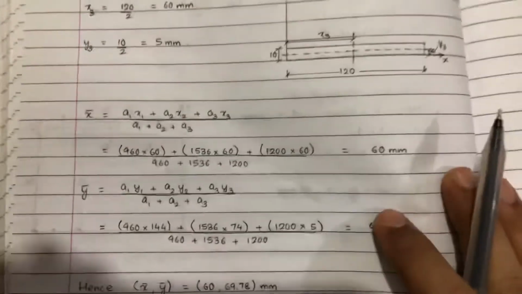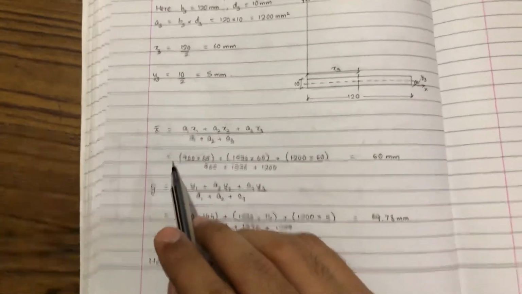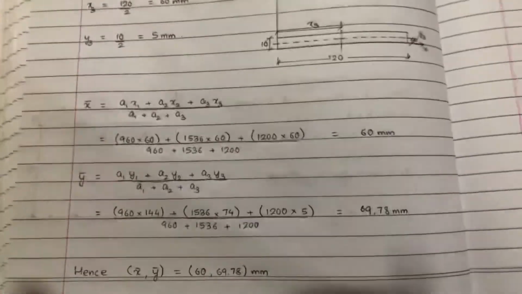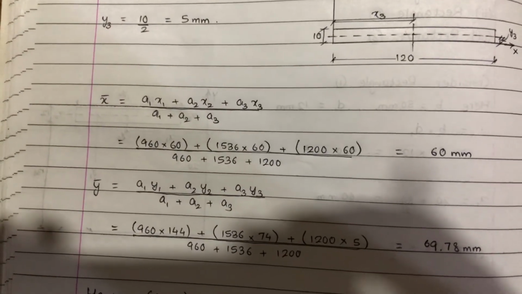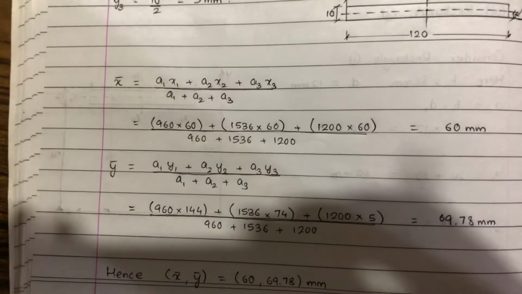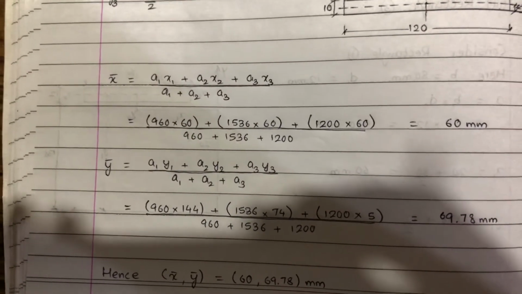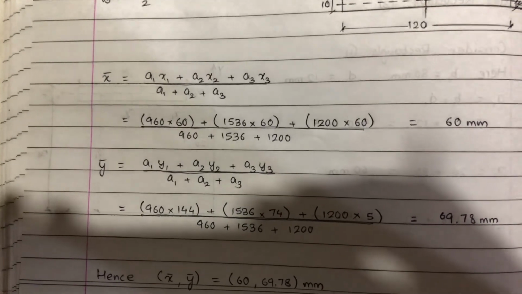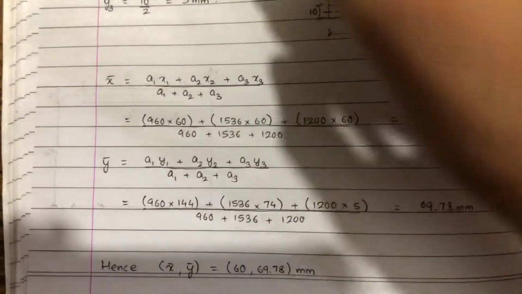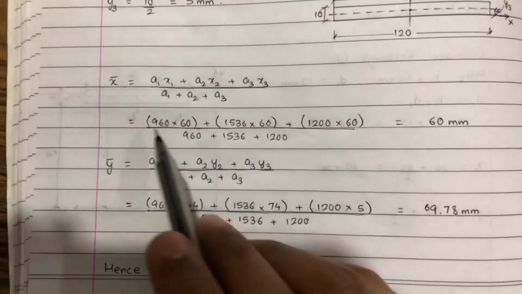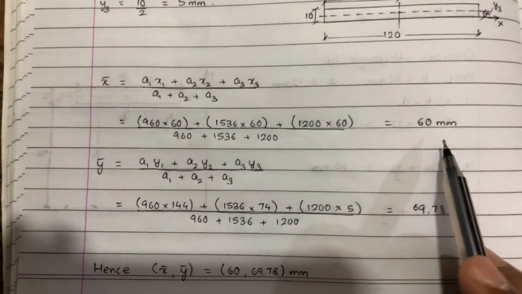So putting all these values in this formula, this is CG of x bar. x bar is equal to a1 x1 plus a2 x2 plus a3 x3 whole divided by a1 plus a2 plus a3, because in this case we got three areas. In the previous problem we had only two areas. So we'll substitute all the values and we got x bar as 60 mm.